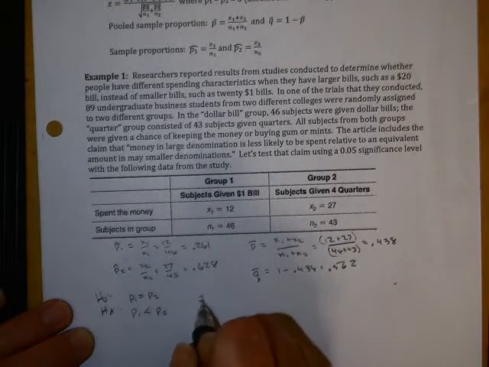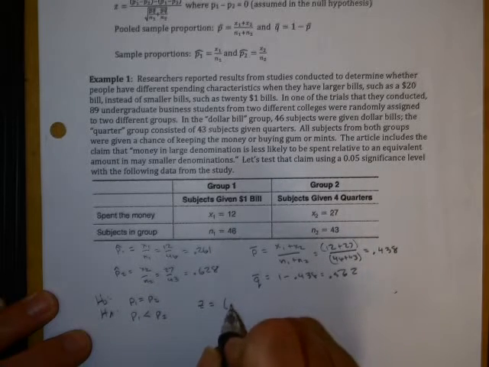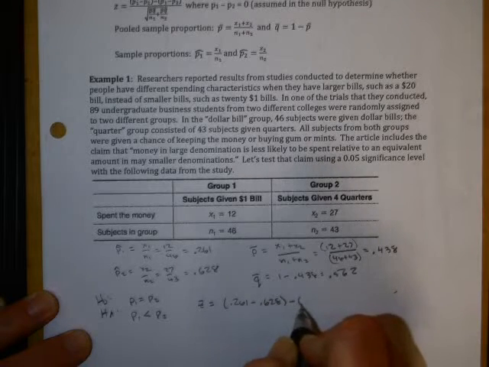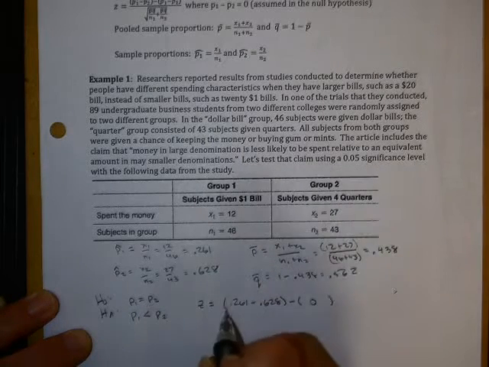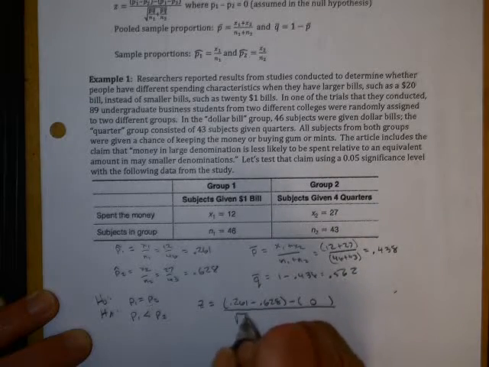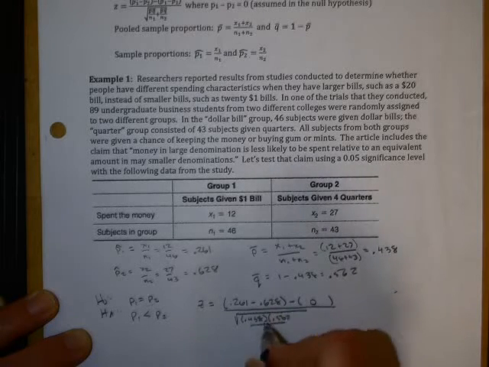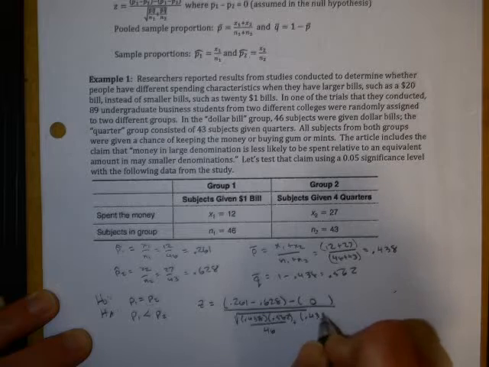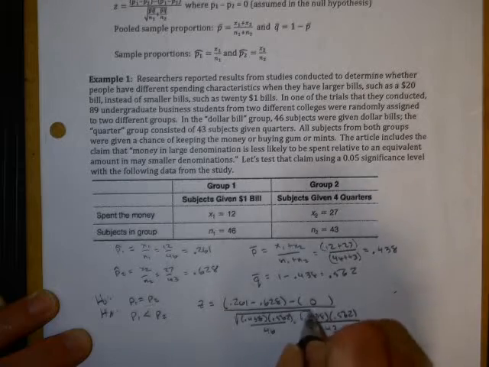So now let's calculate the test statistic. So using my formula from above, I want to subtract P1 hat minus P2 hat minus the difference in the proportions, which we are assuming to be 0, and then divided by the square root of p bar times q bar over n1, which is 46, plus p bar times q bar over n2, which is 43.